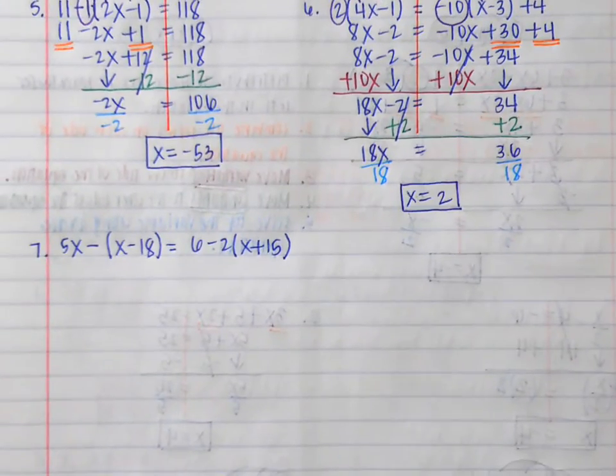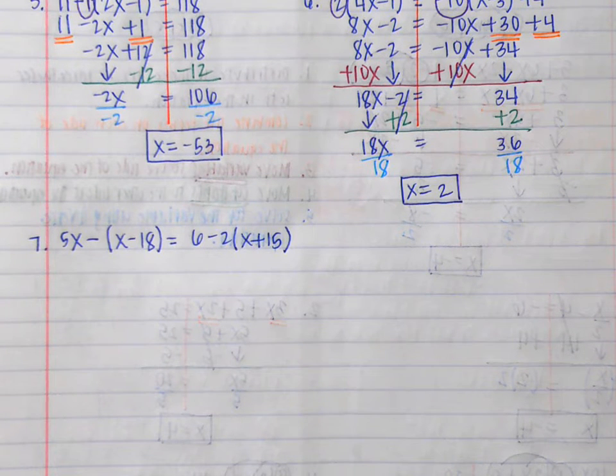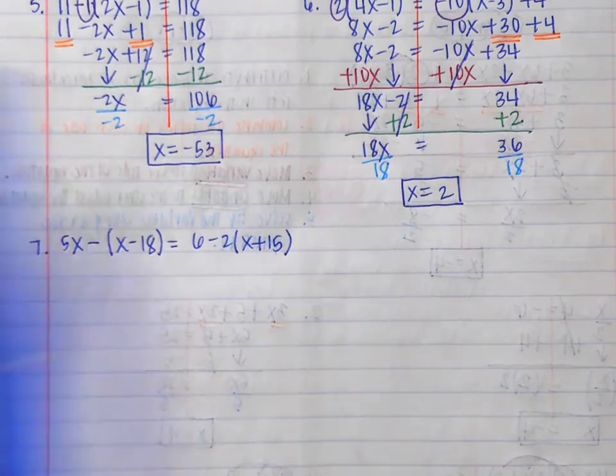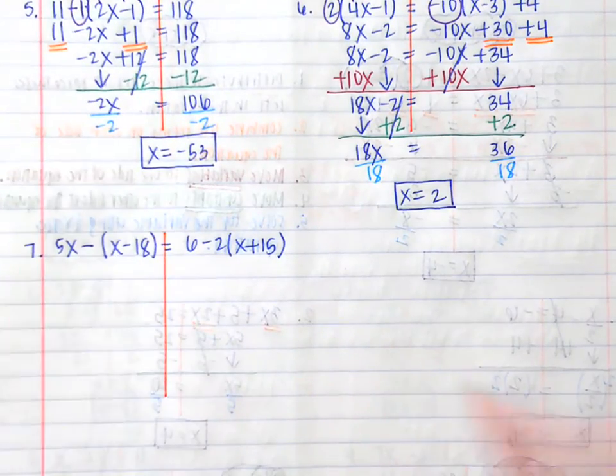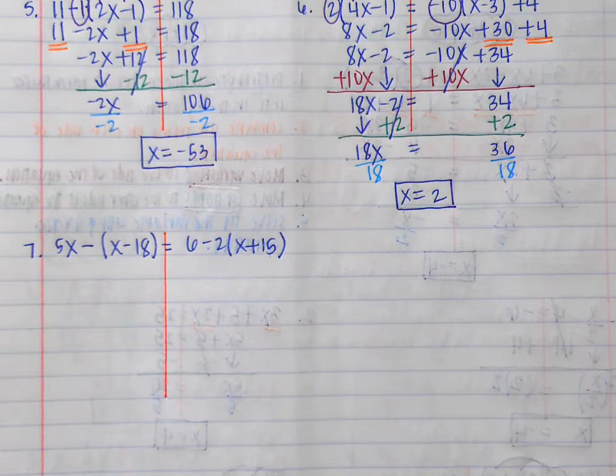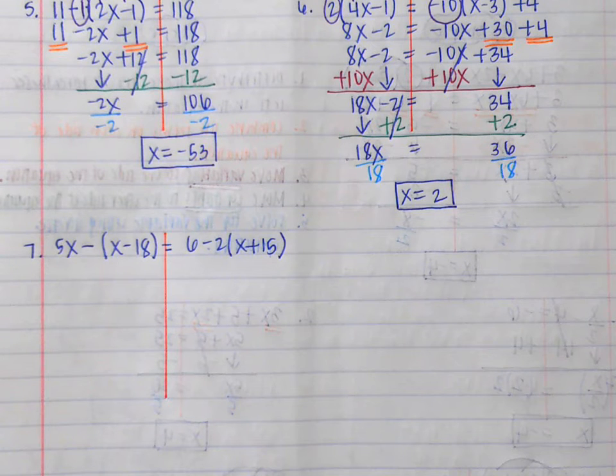Okay, think to yourself, what is your first step that you would do to solve this equation besides drawing your line down the equal sign? Okay. If you're saying distribute, you would be correct. So I want you guys to try to distribute that problem on your own. Get rid of those parentheses.